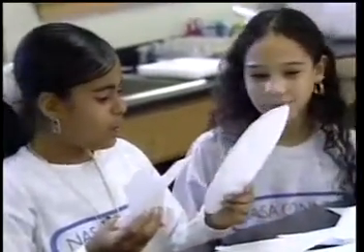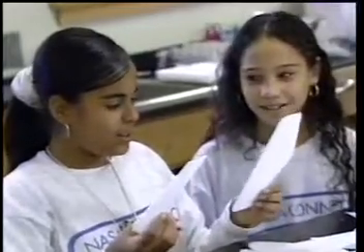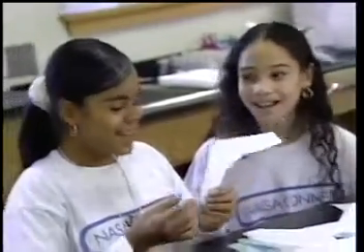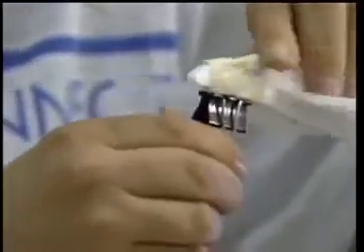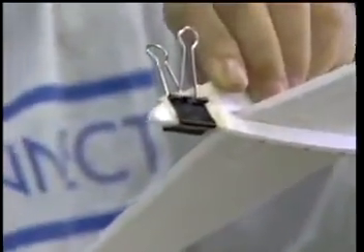Select a wing shape to test. You will be testing 4 different shapes: delta, oblique, straight, and swept back. Attach a small binder clip to the aircraft to give it some weight in order to achieve maximum distance traveled. Position the aircraft on the PGC.